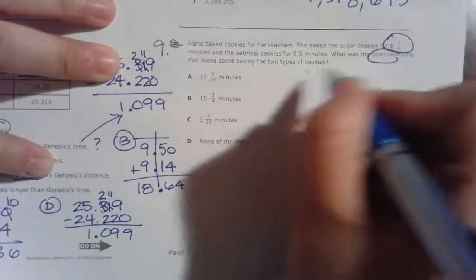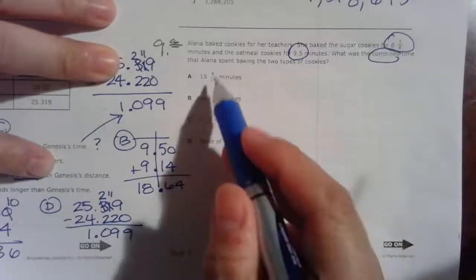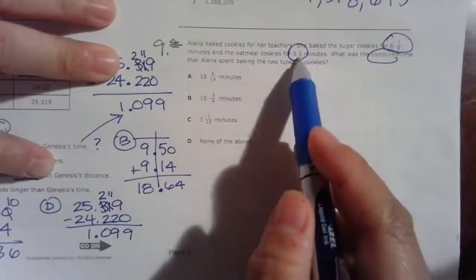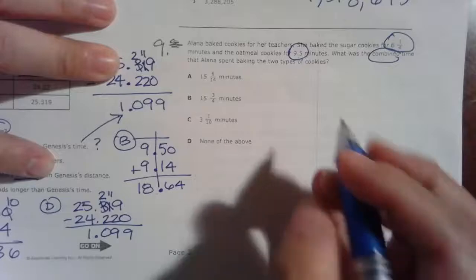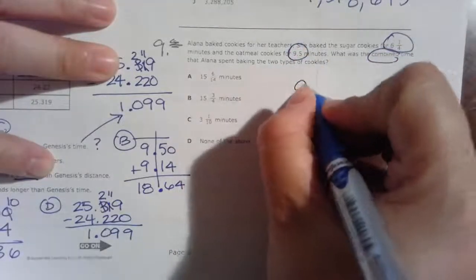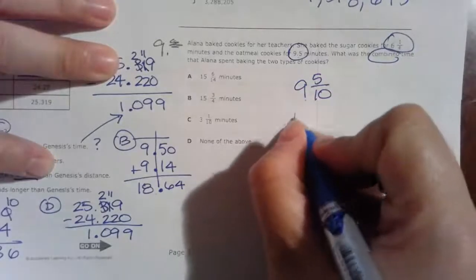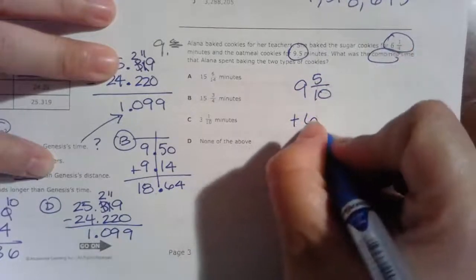Alright, for 9, here you want what is the combined time. So since we want combined time, that means added. And when we look at our choices, they're all fractions, so we better make this one a fraction. This one's fine the way it is, but this one needs to be a fraction. So that's 9 and 5/10 plus that's 6 and 1/4.